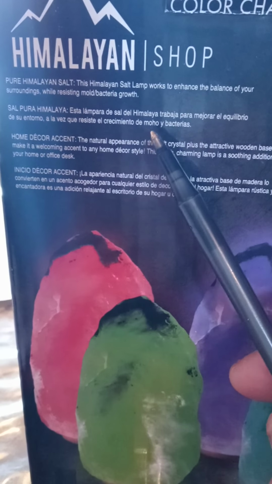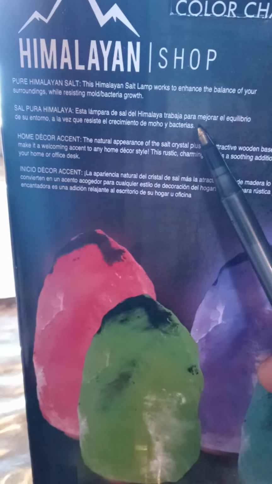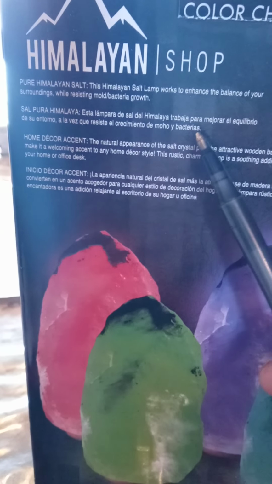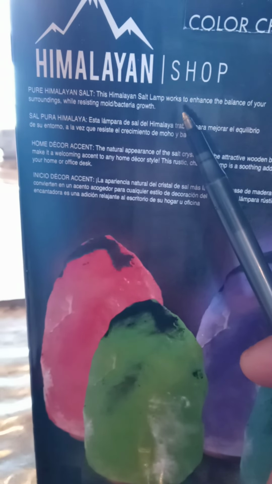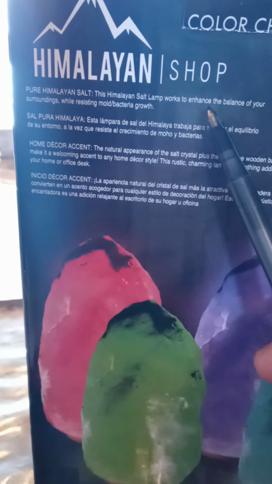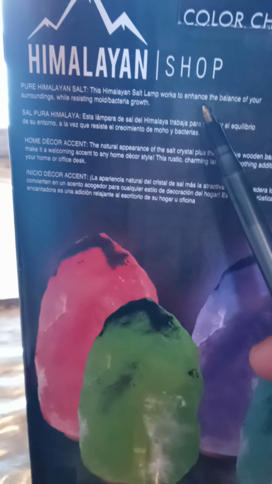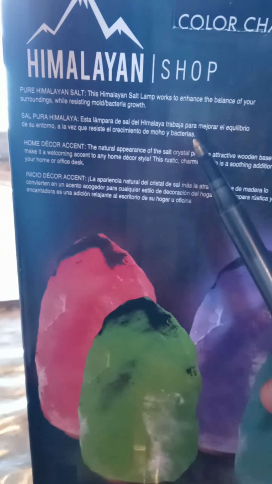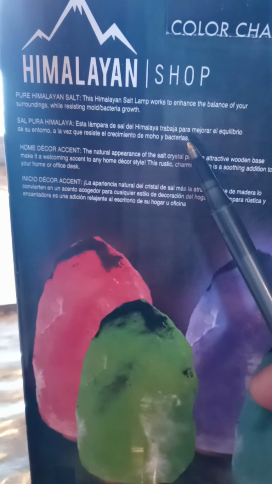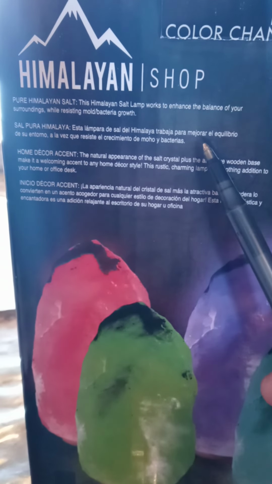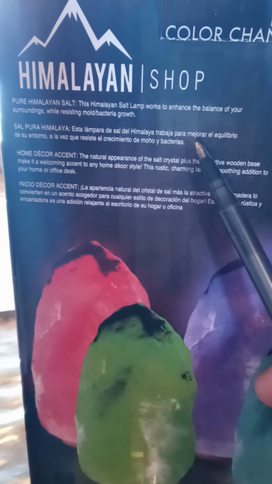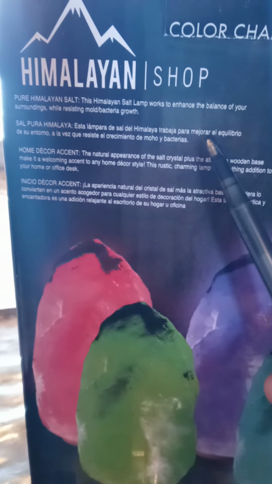So the Himalayan lamp trabaja para, for to get better. But here, you don't have a for. Here you get to enhance. So instead of saying, here in Spanish, they use the verb mejorar, para mejorar, for to get better.